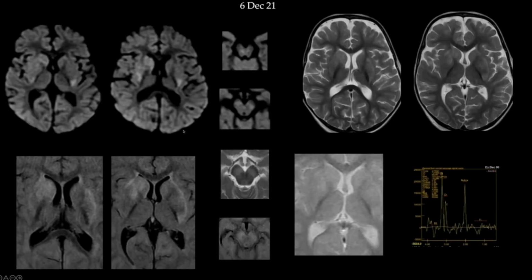The repeat scan on 6 December, you can appreciate that the changes have progressed, in a more asymmetrical fashion, now more completely involving the right basal ganglia and also the posterior putamen on the left. The brainstem changes are evident as seen in the previous scan. FLAIR again demonstrates the more confluent progressive nature of involving the basal ganglia. No abnormalities in the SWI, and spectroscopy demonstrated a lactate peak in the basal ganglia.